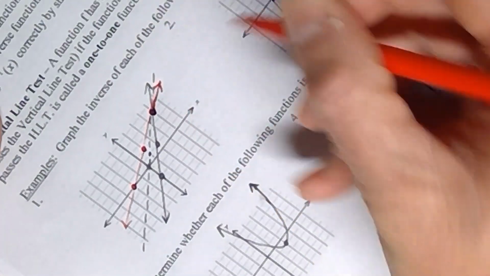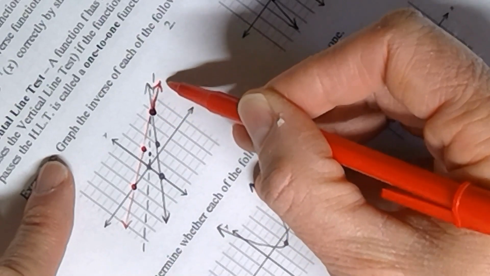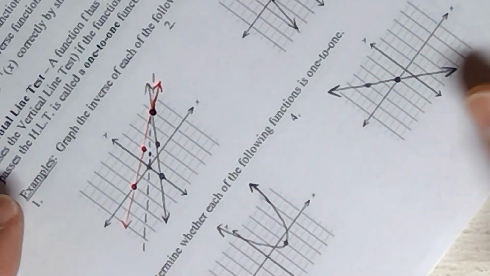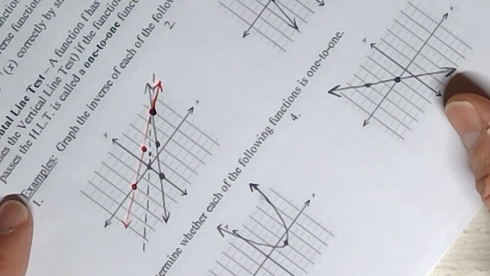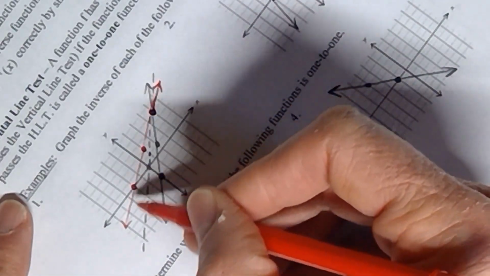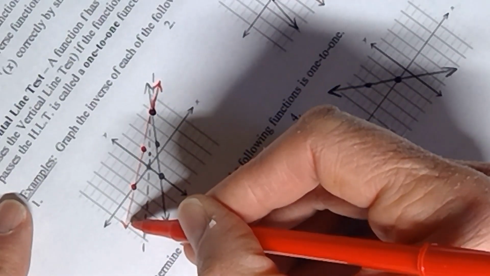Like that? See how it looks like that little piece right there, folded over on the other side? It's called a reflection, all right? It's like a mirror image of the other side of the dotted line. So that is how you do your inverse graph: you take anything that's on the right, you fold it over, and then wherever it lands on the left, that's where that piece of the inverse graph goes.